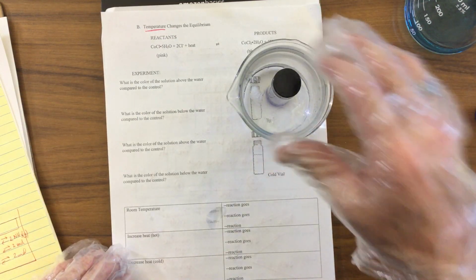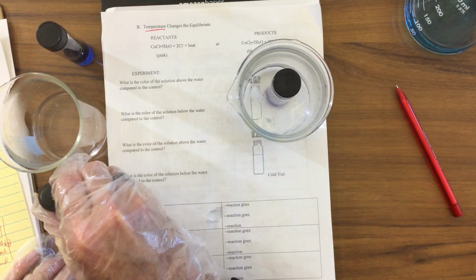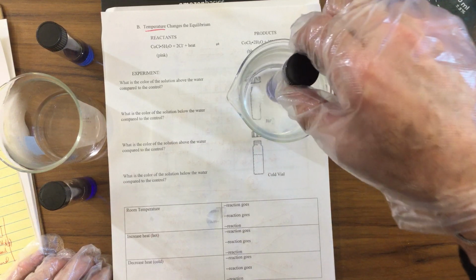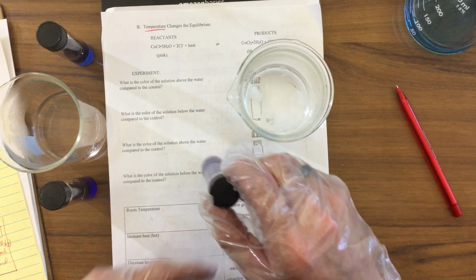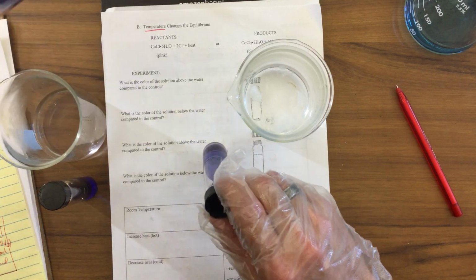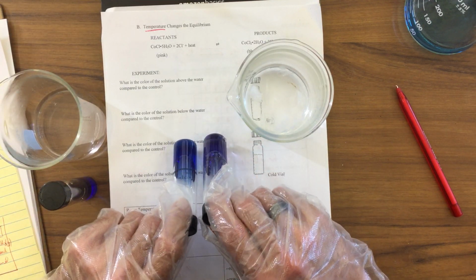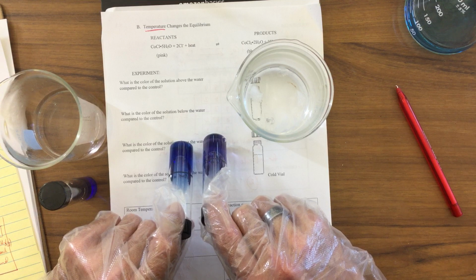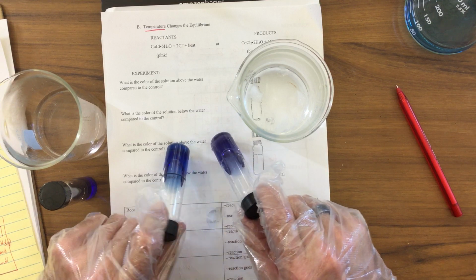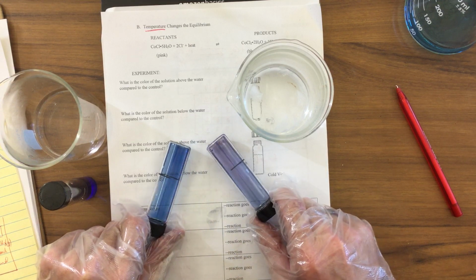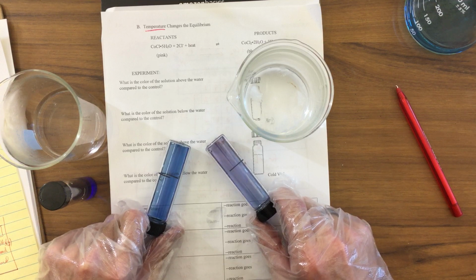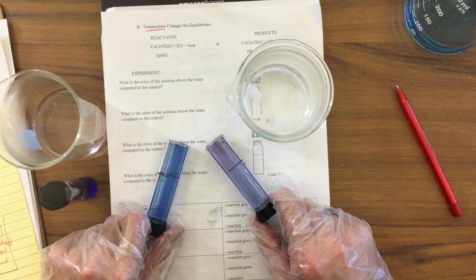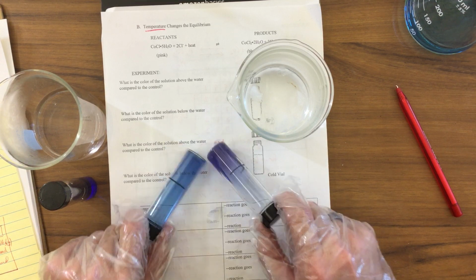Well, what happened with the cold? So here's my control. Let me keep this all straight. Here is the hot that got darker blue. Here is the control, and I don't know if you can see this, but it has turned a slight pinkish, light purple color. Let me put it down like this. You might be able to see. There you go. So you can see a little bit of a pinkish hue to that.